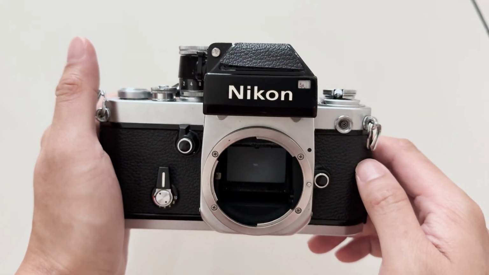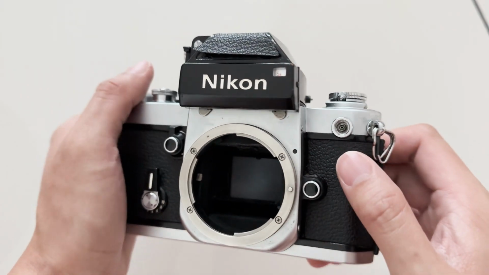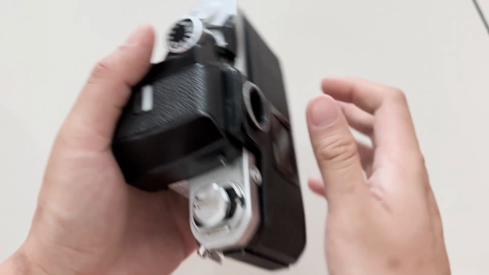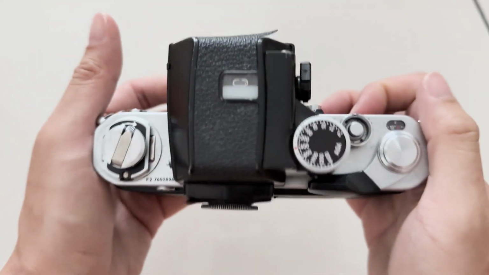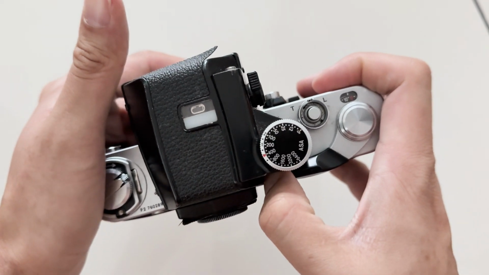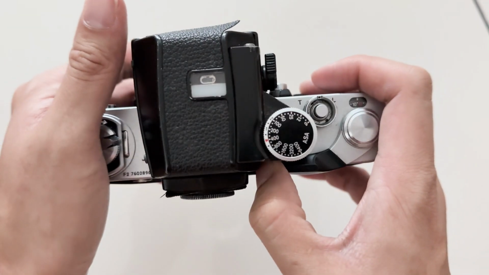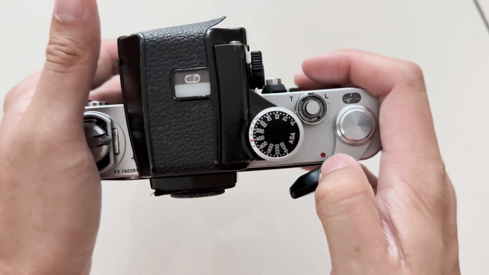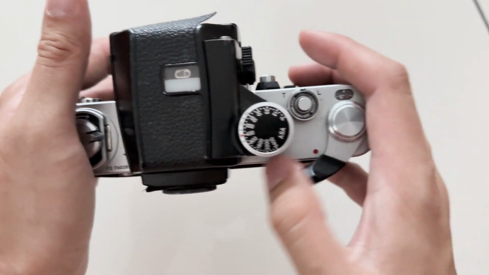I'm going to show this Nikon F2 Photomic that I have right here. I'm going to show you how to use the light meter. And first off, you need to turn on the light meter. How you do that is by exposing this red dot from this shutter lever here.